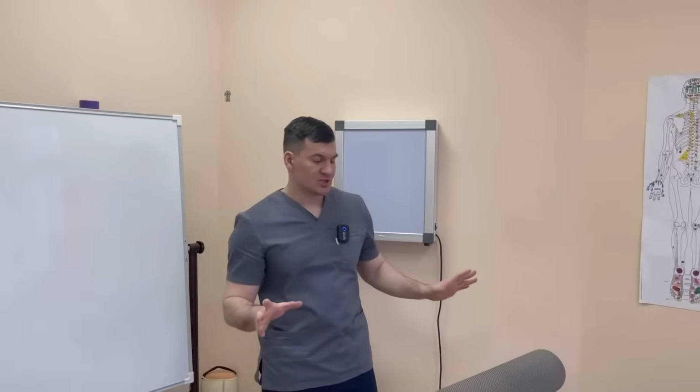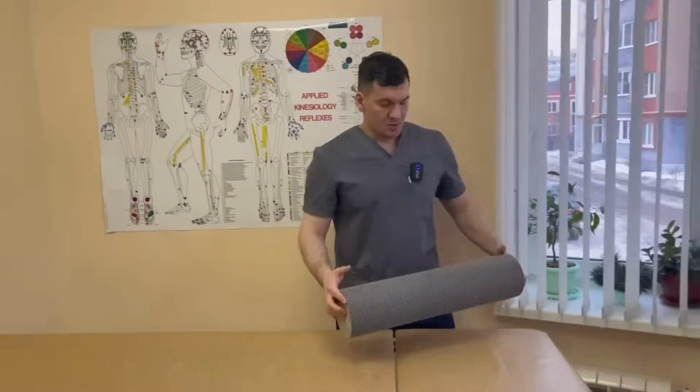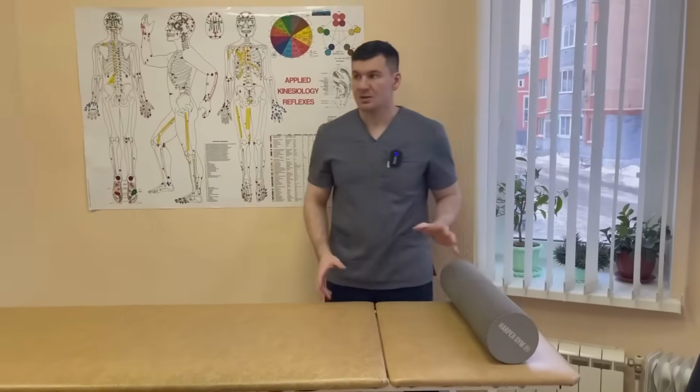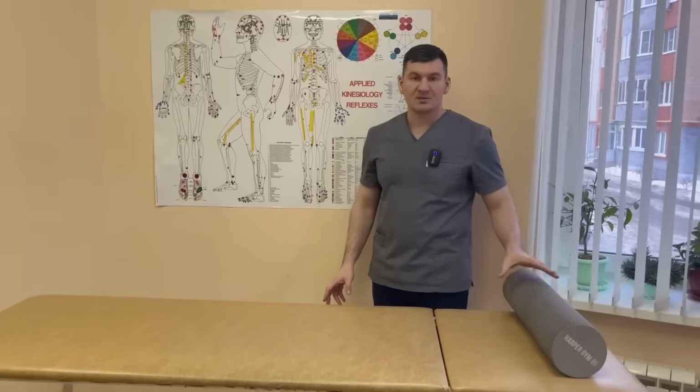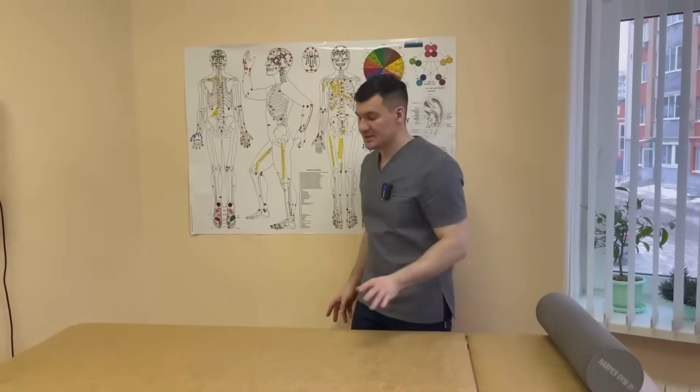So, a set of exercises to improve memory from the Shamerlinsky Institute for Memory and Brain Restoration. The first exercise. In order for our spasm of short extensors not to return to us, we need to train our long neck extensors.